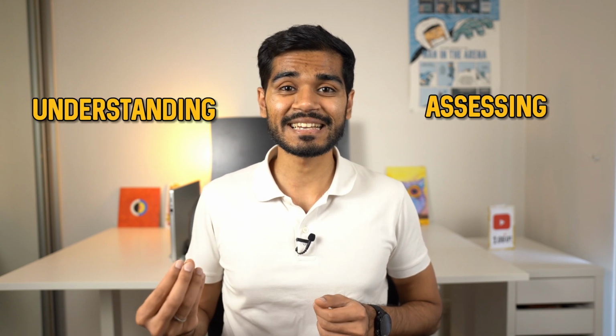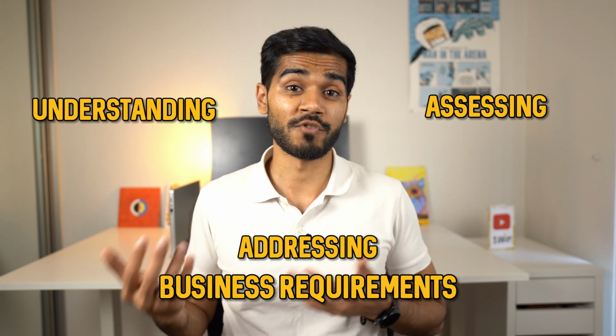They focus on understanding, assessing, and addressing business requirements. They will typically liaise between the business and the IT org to make sure that business requirements are translated into actionable insights and applications. Their roles can involve process optimization, project management, and strategic planning.